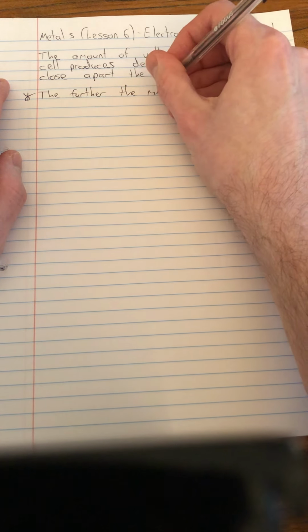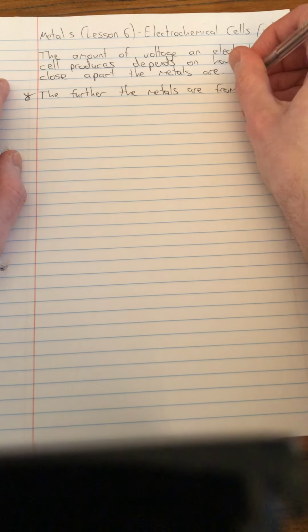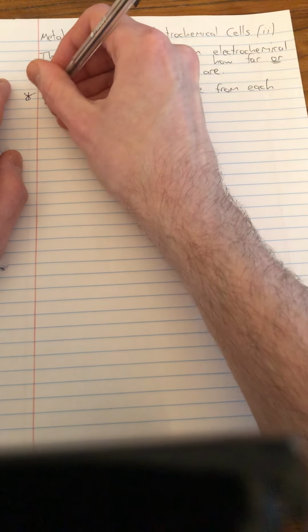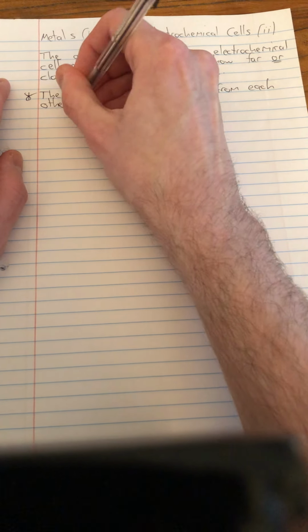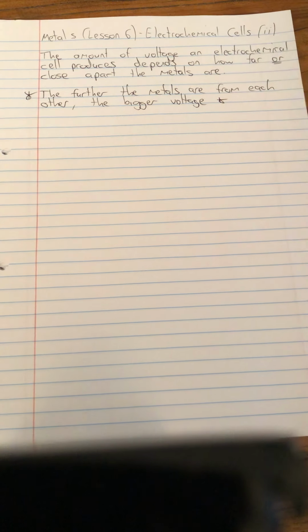metals are from each other, the bigger the voltage. You need to know that. So the further the metals are from each other, the bigger the voltage.